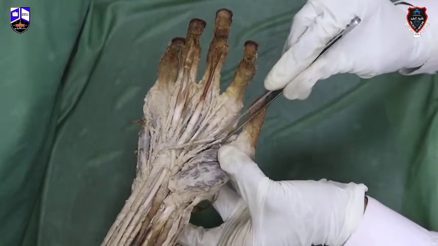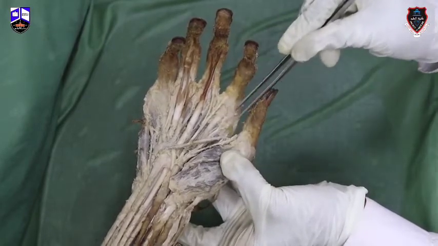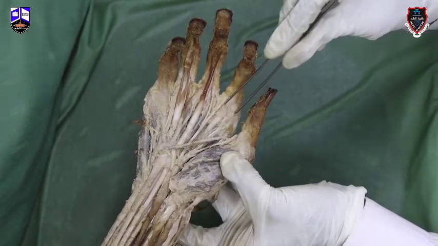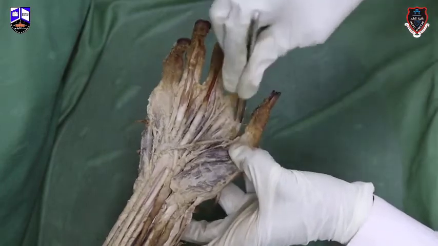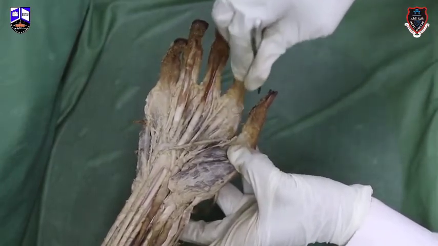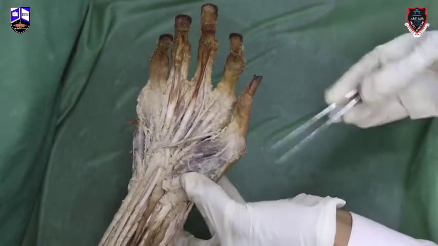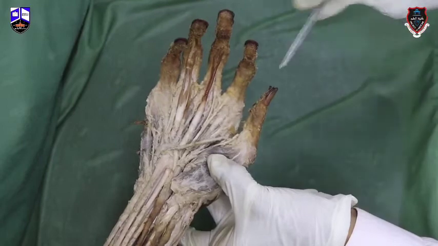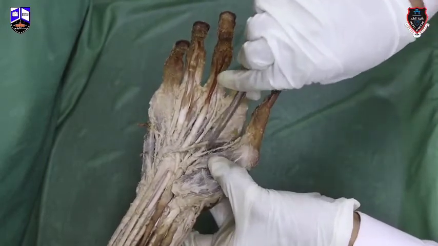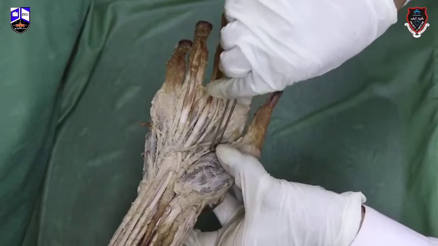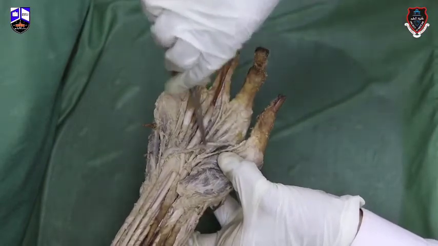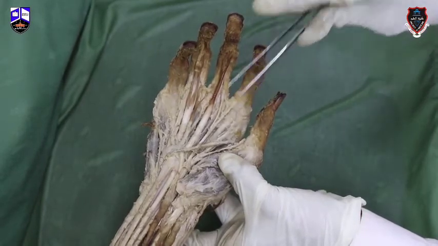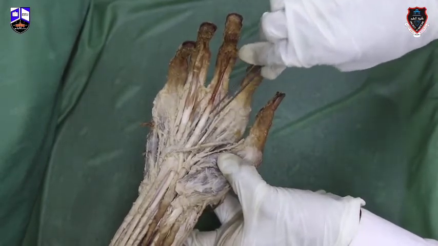They are not visible here. One is called the princeps pollicis, and the other the radial indicis. The radial indicis supplies the radial aspect of the index, and the princeps pollicis supplies the two sides of the thumb. Okay. Then the radial artery itself forms the deep palmar arch, and the deep palmar arch provides the metacarpal arteries.